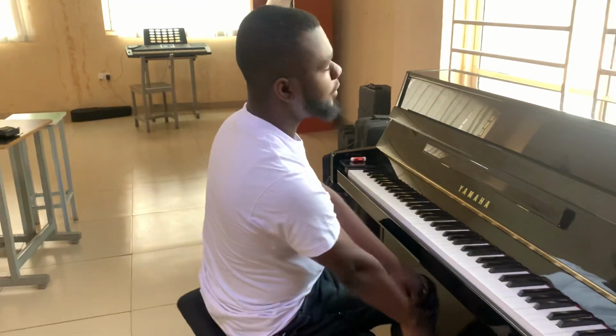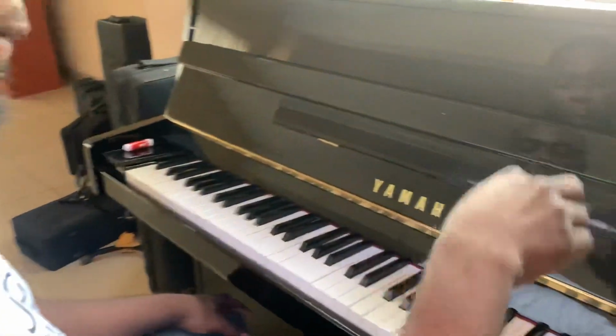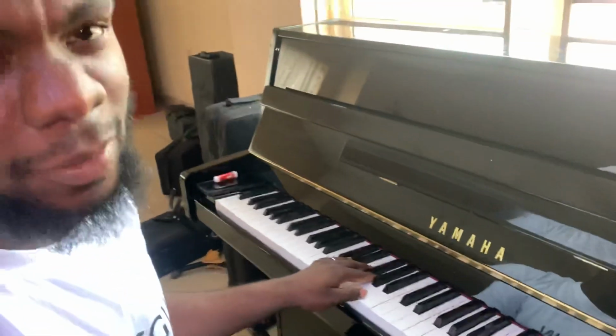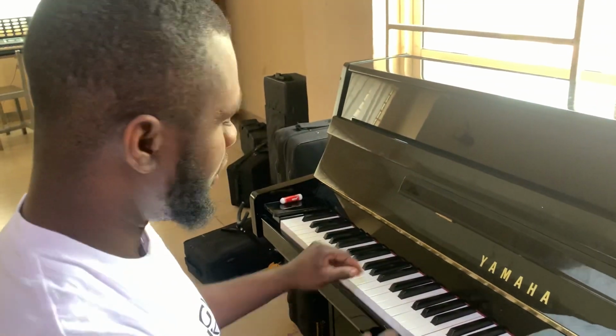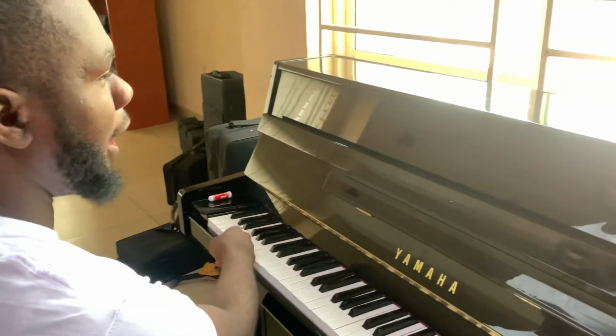So I'm going to be teaching you some of the chords used for this song, Lord, You Reign Forever. We're going to be in the key of C today. I'm sure some of you will like it in other keys, so just type that in the comment section and then we'll see what to do about that. The key of C has all white keys.